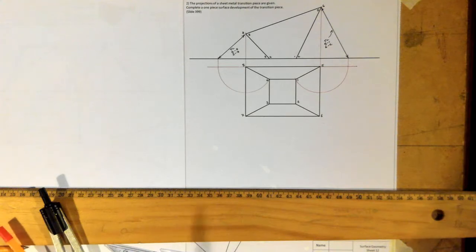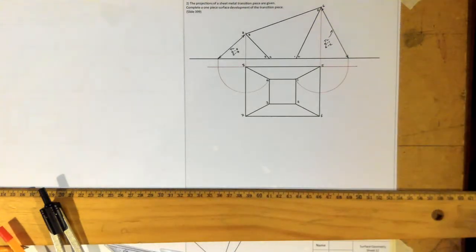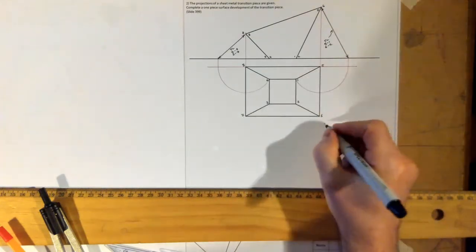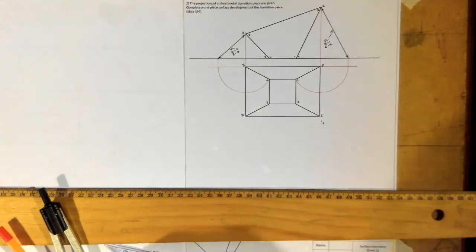Now, at this point, I actually have the true lengths of every line that I need. Okay? So at this point, we can actually get started on the surface development. So what I'm going to do is take my point 1 as my start point, and I'm going to start it right about here. That's my point 1.